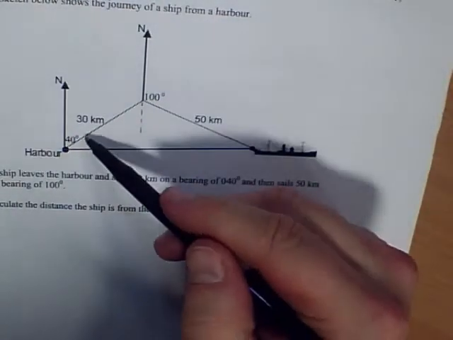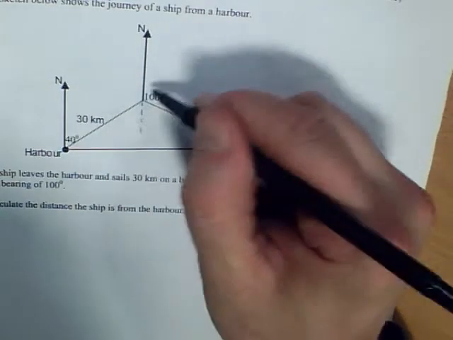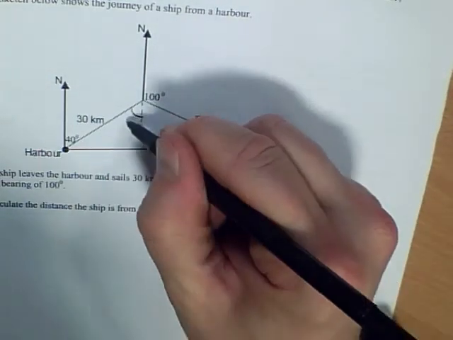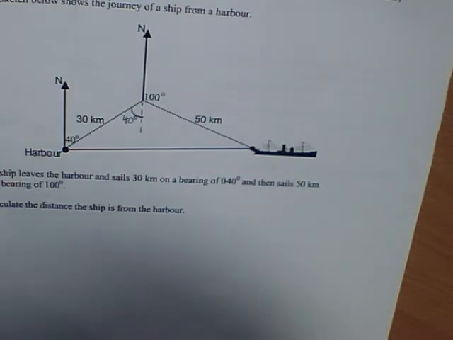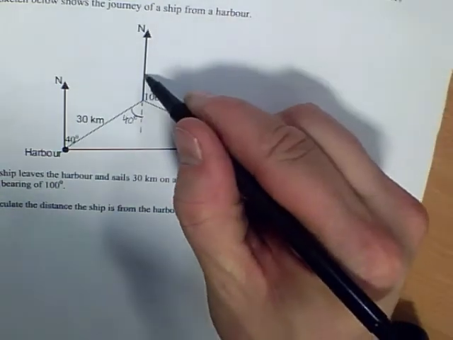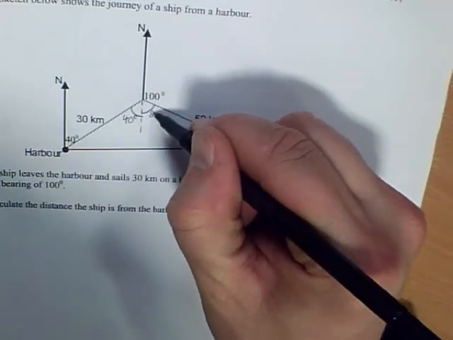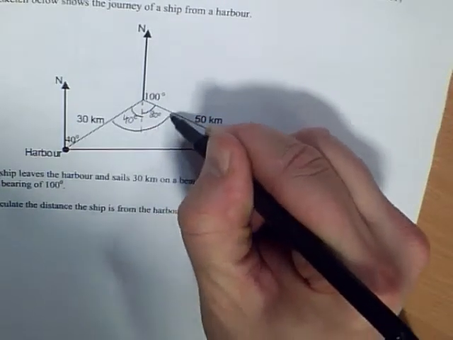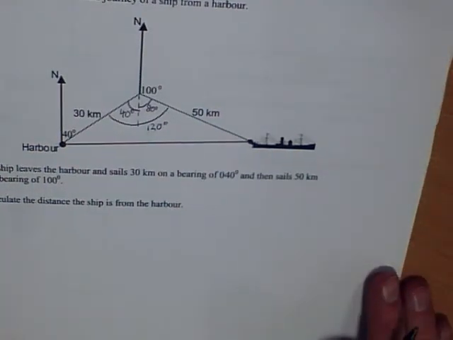So by alternate angles, I know that if that's 40 degrees, because these north lines have got to be parallel, because north does run parallel, then that's also 40 degrees. Also, angles on a straight line: I know if that's 100 degrees, that bit there has got to be 80 degrees. So the whole of that is 120 degrees, and hopefully you've spotted that you can use the cosine rule again.